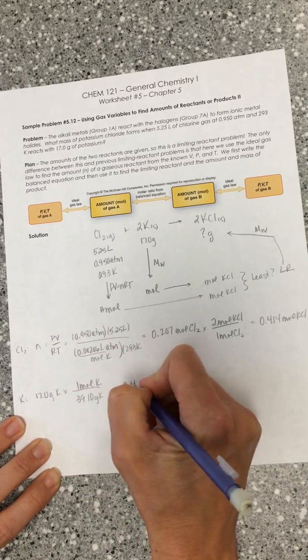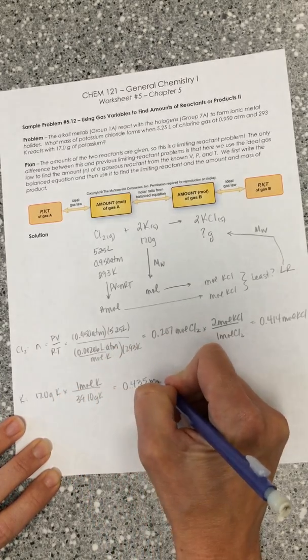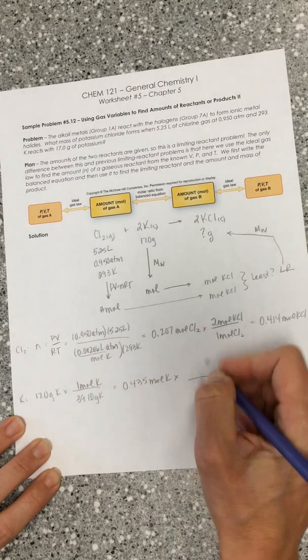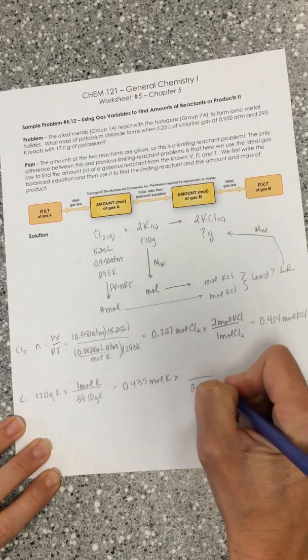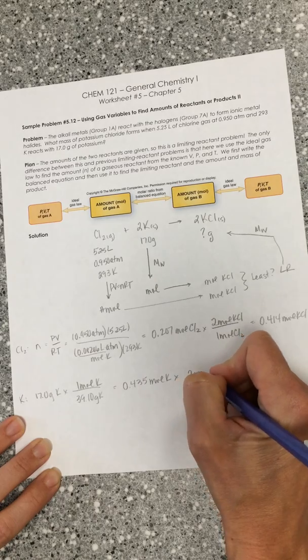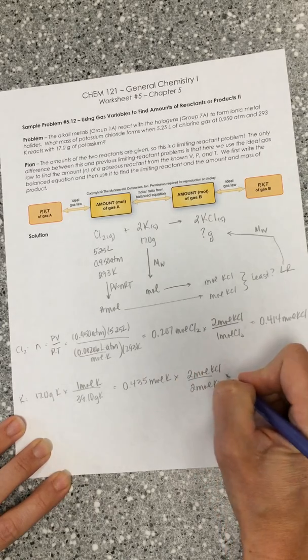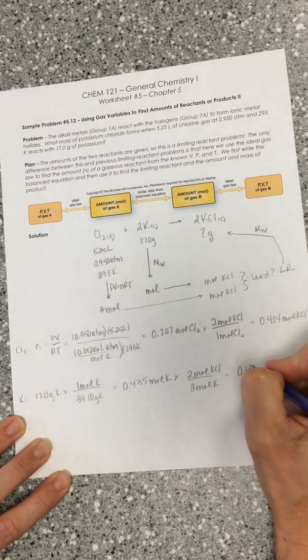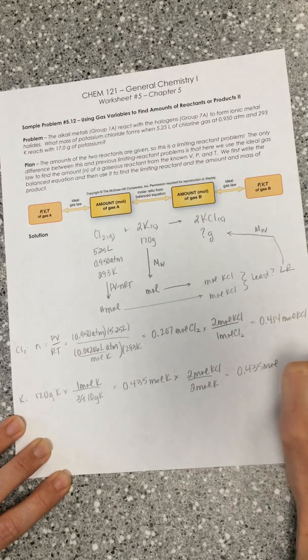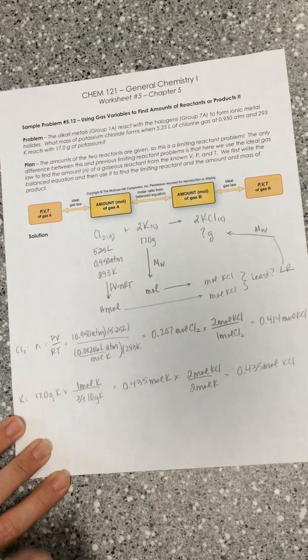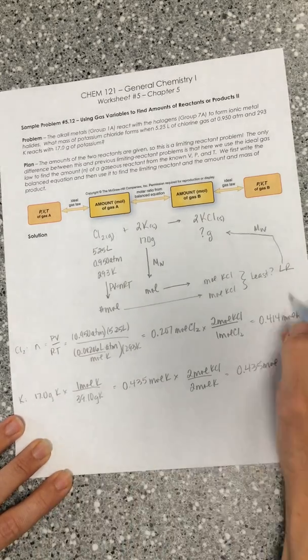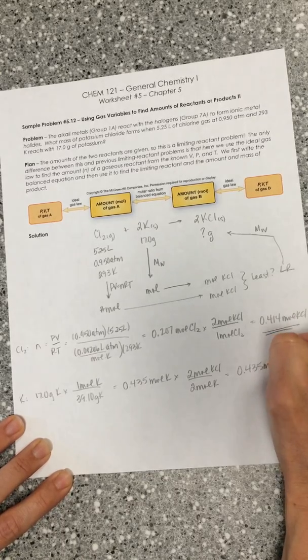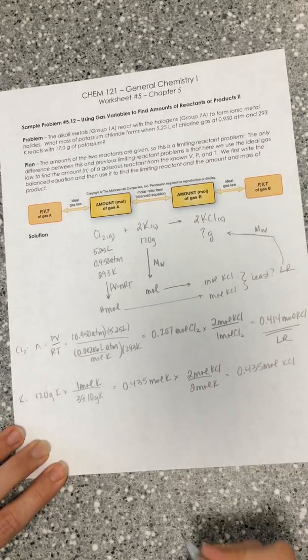So we have 0.435 moles of potassium. For 2 moles of potassium, we can make 2 moles of KCl. That tells us that we can make 0.435 moles of KCl from the amount of potassium that we have. This number is smaller, so this is our limiting reagent.